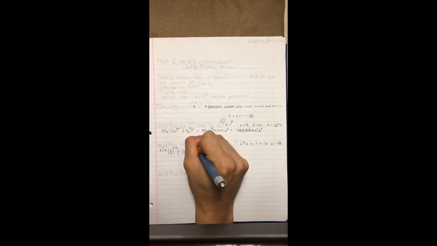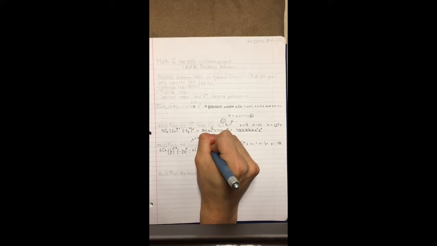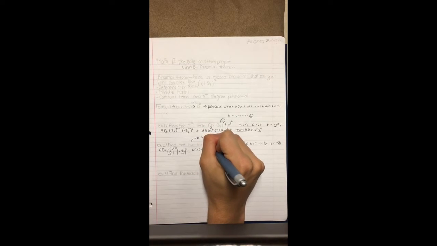We should probably bring the 1 over x squared over to get x to the negative 2. Also, since we will be working with exponents, we will cancel out what we have in the 6 choose k and the negative 2.